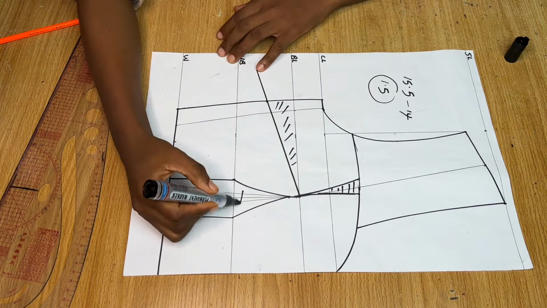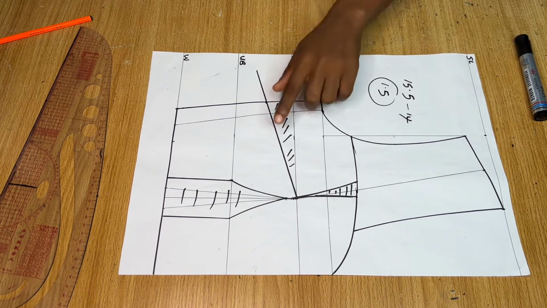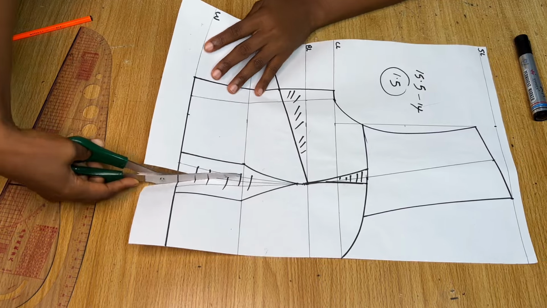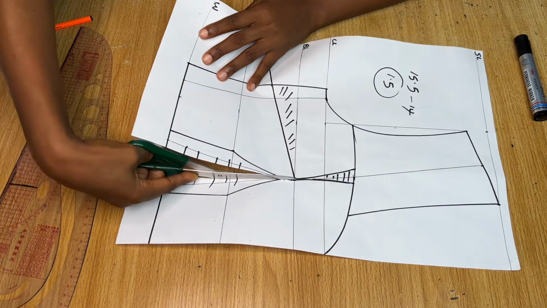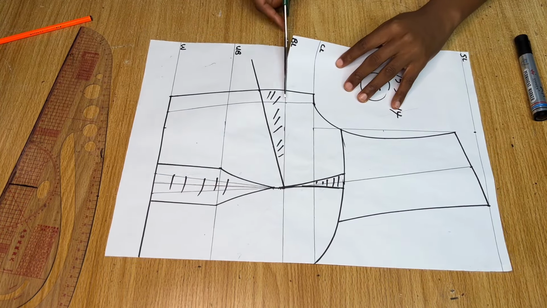So by the time I cut off this part, this side that I just marked, you will notice that when you sew your dress together, both the front and the back will be exactly the same length. One will not be longer than the other. So you must take away your side dart if you are using this type of measurement, front and back.